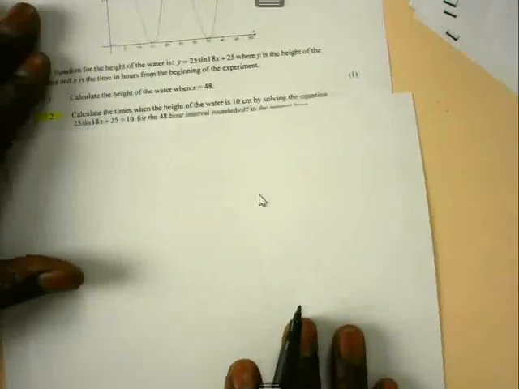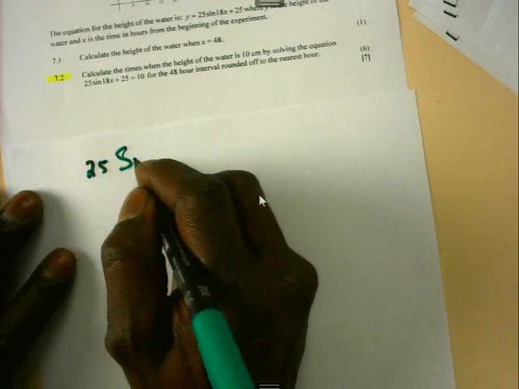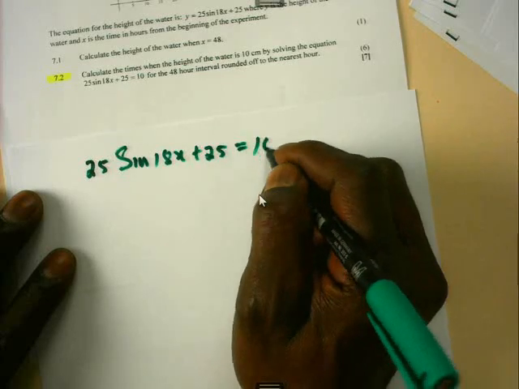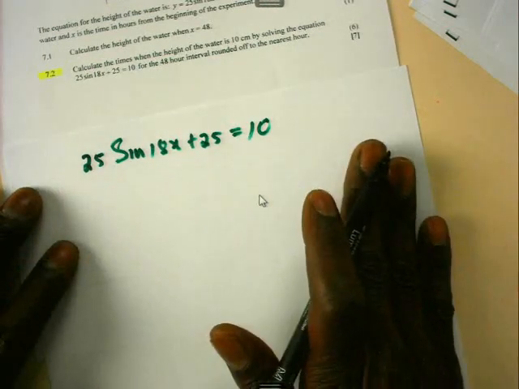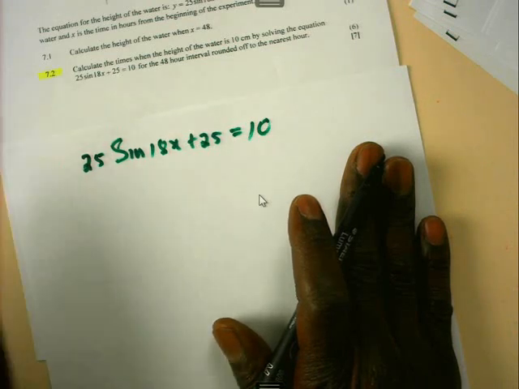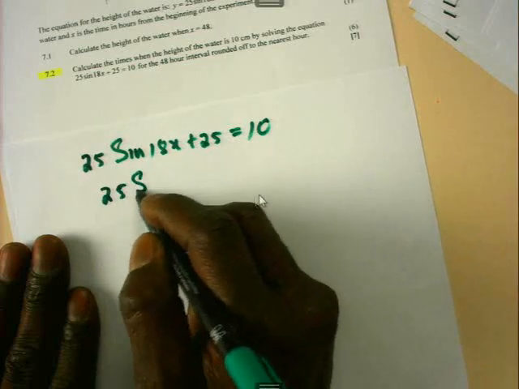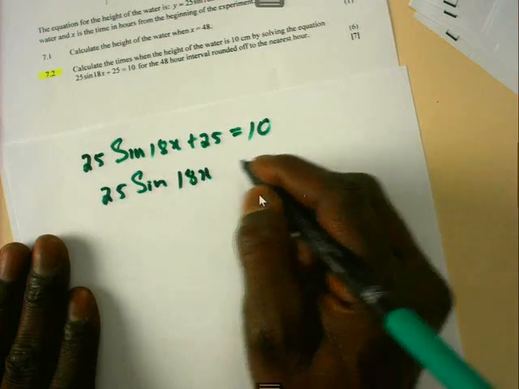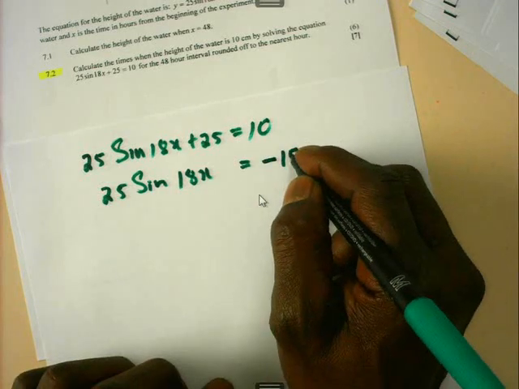We are to solve 25 sine 18x plus 25 equals 10. Now, we must transpose everything to the right so that we are left with sine on one side alone. So the first thing that we'll do is transpose that 25. We'll have 25 sine 18x equals, now 10 minus 25 gives us minus 15.